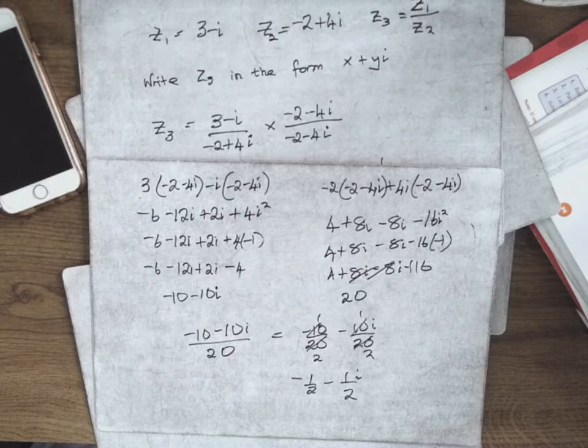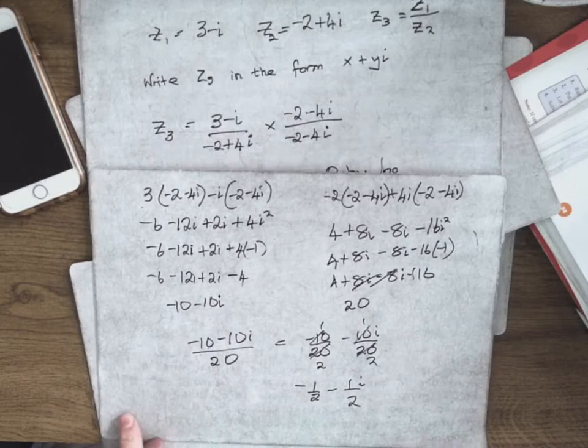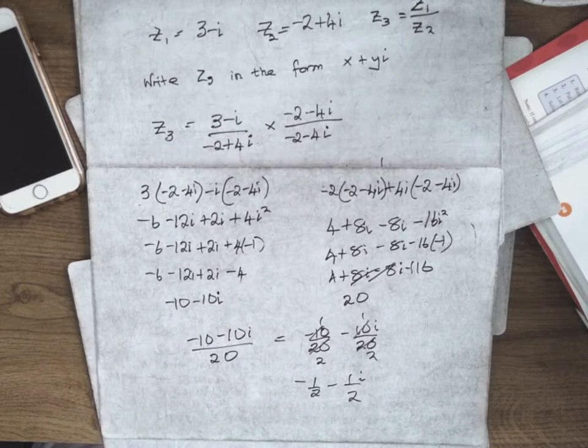Right? Okay, can I go? Is it minus a half or minus 1 over 2? Minus a half, minus 1 over 2 and minus a half are the exact same thing. So you can call it minus a half or you can call it minus 1 over 2.